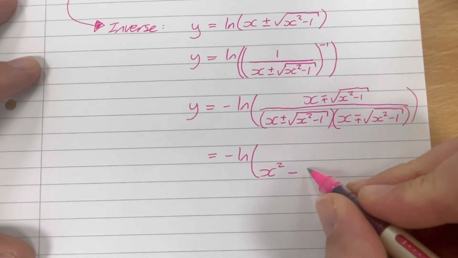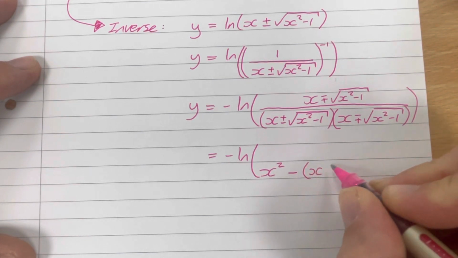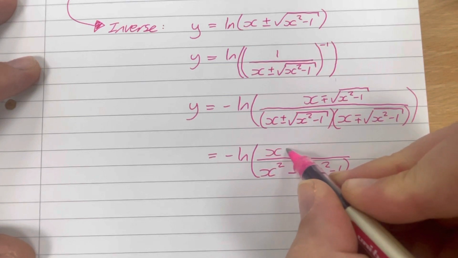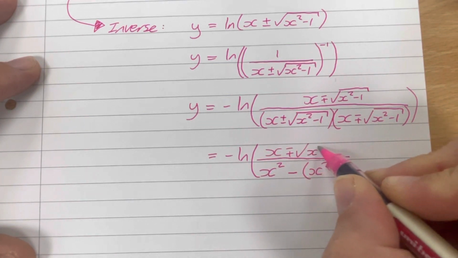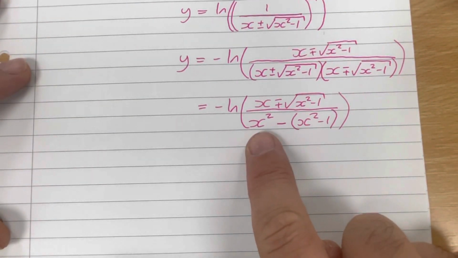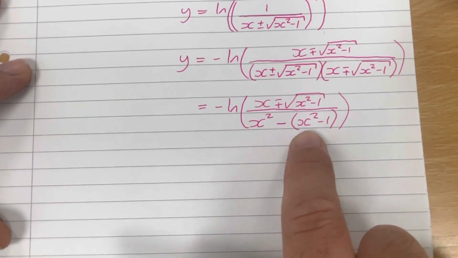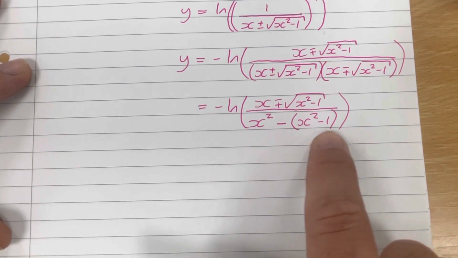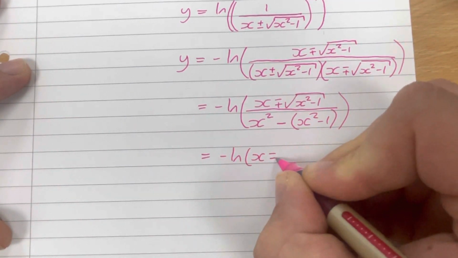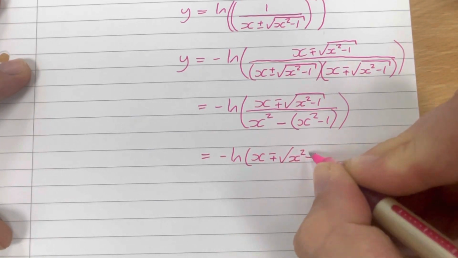So in either case, you'll get minus x squared minus 1 on the bottom. And then top is x minus or plus the square root of x squared minus 1. Almost there now. The denominator cancels, the x squareds, so we're left with minus minus 1, which is just 1. So that is just negative the natural log of x minus or plus the square root of x squared minus 1.